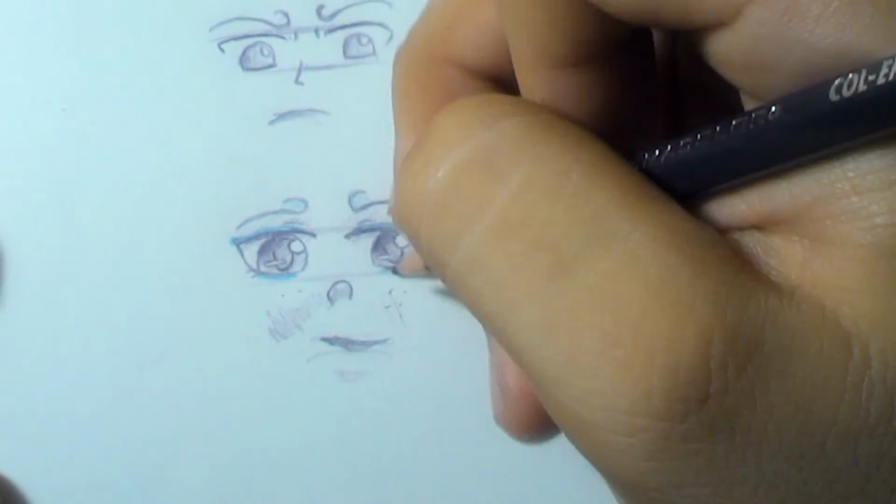I put a little bit of blush, even though it didn't go exactly like I planned. Well, whatever. So yeah, that's a little bit more detailed. Still not big. But yeah, expressions are really easy, and they're just really important.